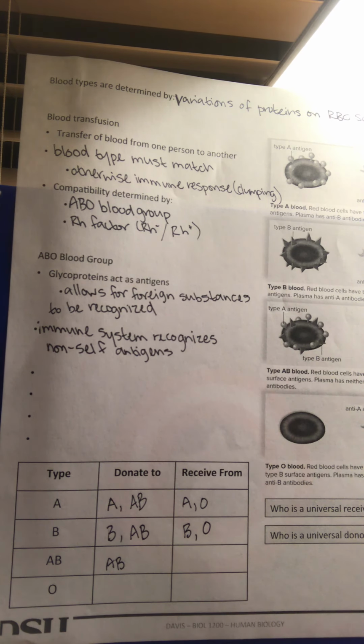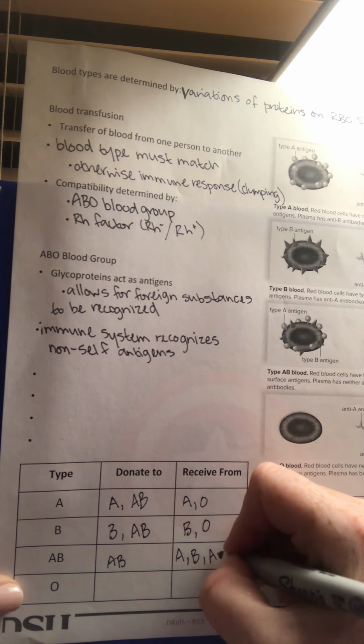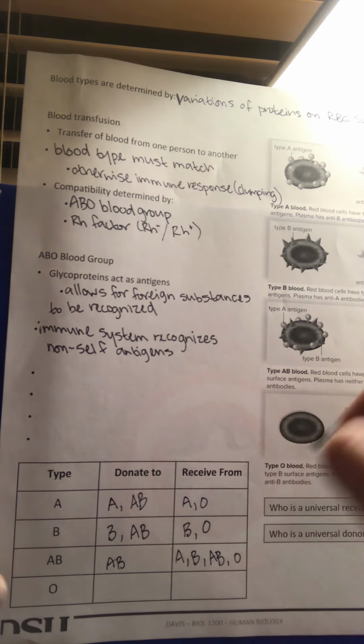However, they can receive from every other type. They're good with type A, type B, type AB, or type O. These guys are called universal receivers. They're the easiest type to give blood to, but it's not a super common blood type.